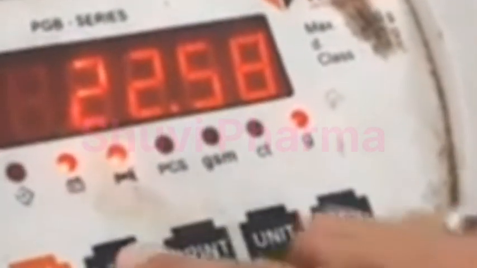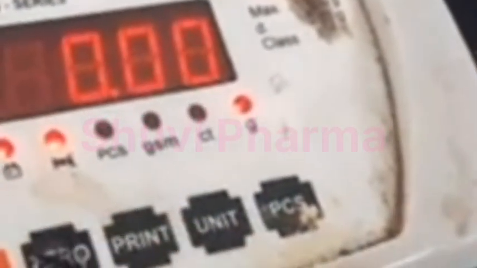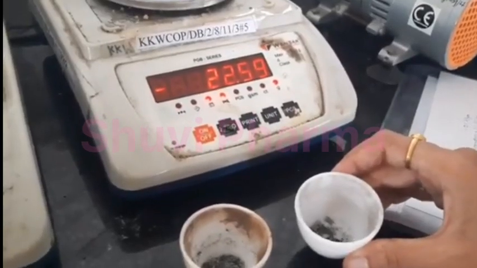Now we will weigh for acid insoluble ash. The total ash obtained is 0.16. So for acid insoluble ash we will weigh 0.08 gram. So this is for acid insoluble ash, and this we will take for water soluble ash. Now we will perform the further procedure.